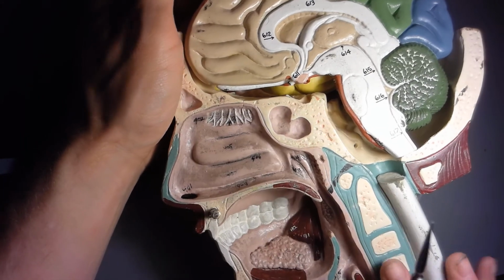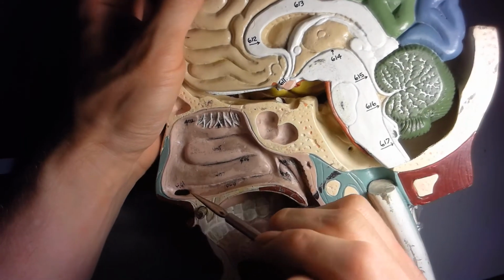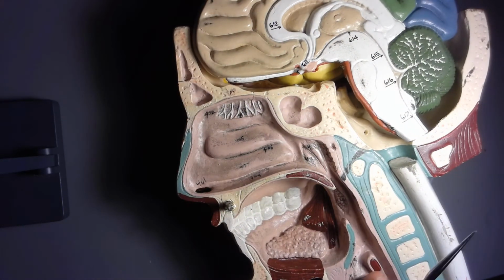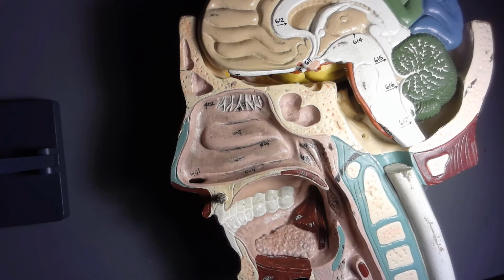And the last thing is the nares, or nostril, and that's the hole right there, the nostril, where the air flows in. So those are the parts that you have on the list of the nasal cavity.